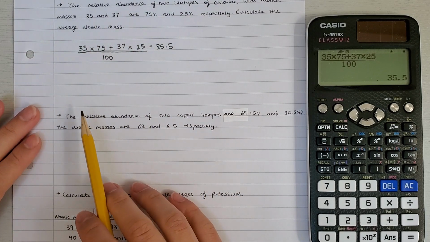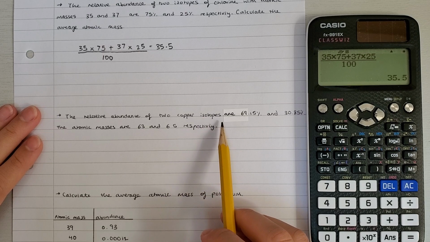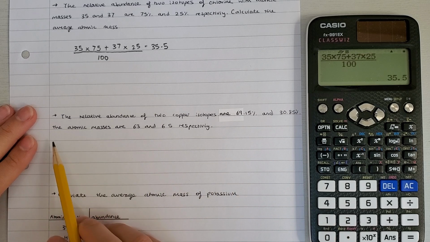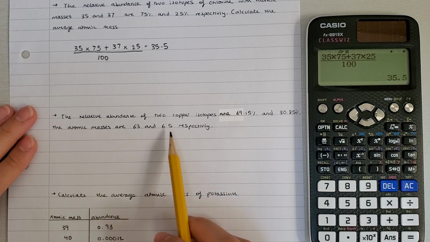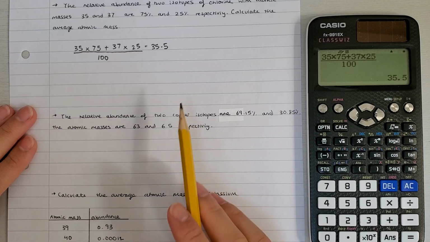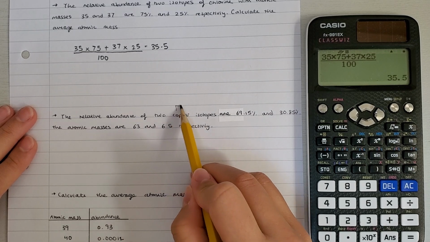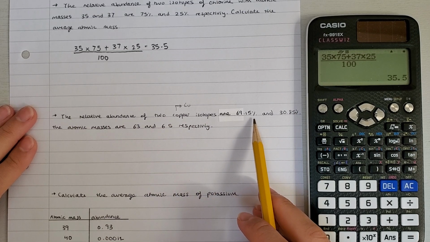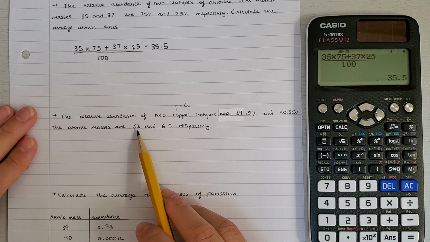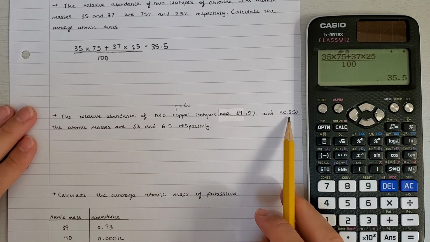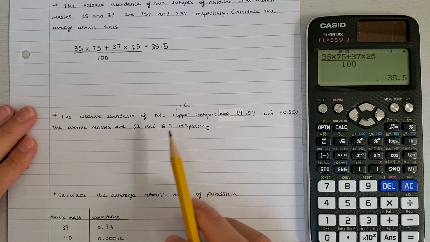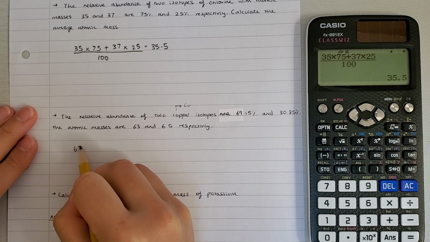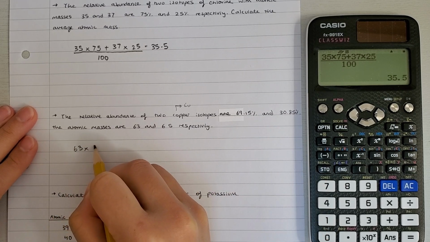If we do another example, the relative abundance of two copper isotopes are 69.15% and 30.85%. The atomic masses are 63 and 65 respectively. So same again as chlorine, but this time with copper. 69.15% of all the copper on the Earth has atomic mass 63, and 30.85% of all the copper on the Earth has atomic mass 65. So we take into account the atomic mass and their abundance.